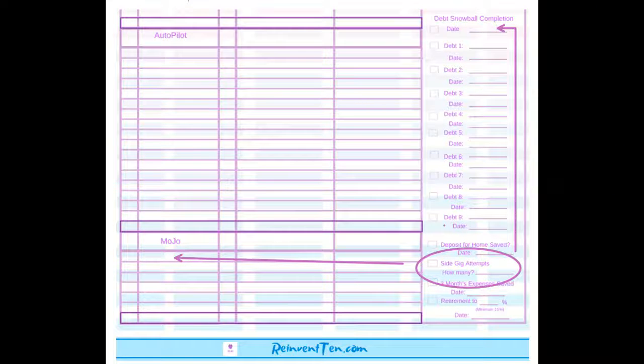Now look at the bottom of the page. There's a little section for you to record the side gigs, how many attempts you've made. Keep track of it, because each time you make an attempt at a side gig, it'll just encourage you more.